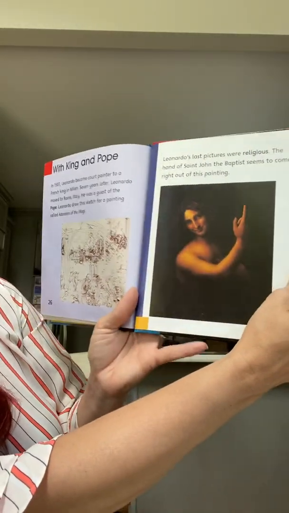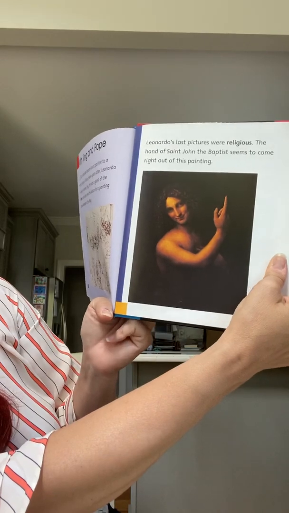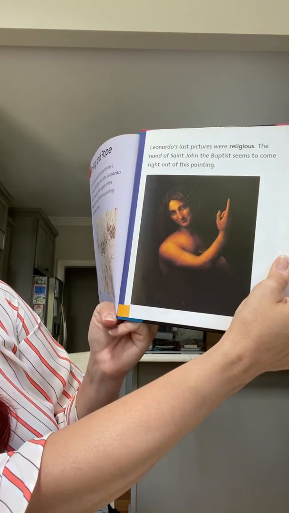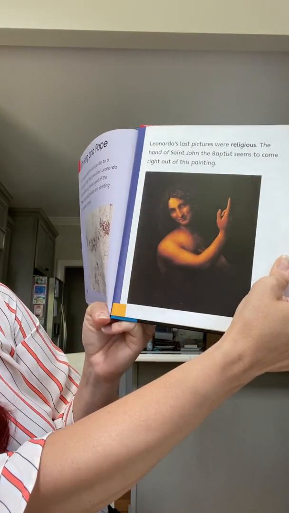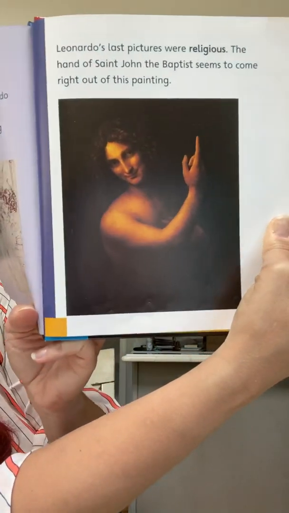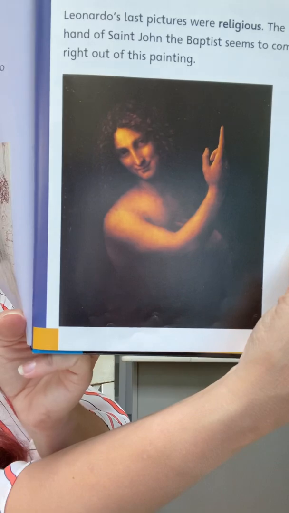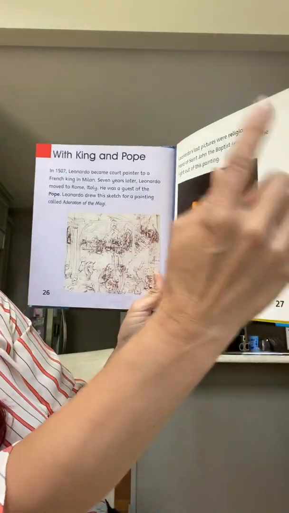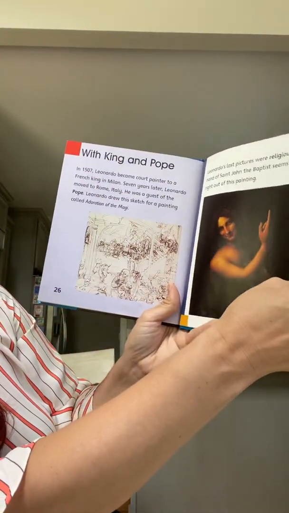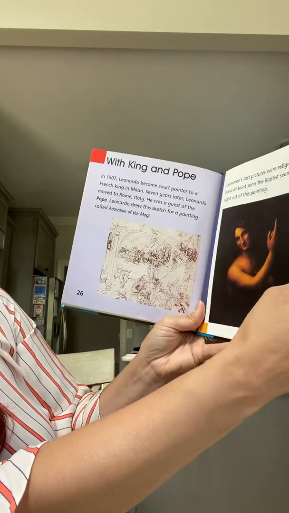Leonardo's last pictures were religious. The hand of St. John the Baptist seems to come right out of this painting. Look how real and good that looks. That's incredible, isn't it? It really does look like his hand is just gonna pop right off the page.